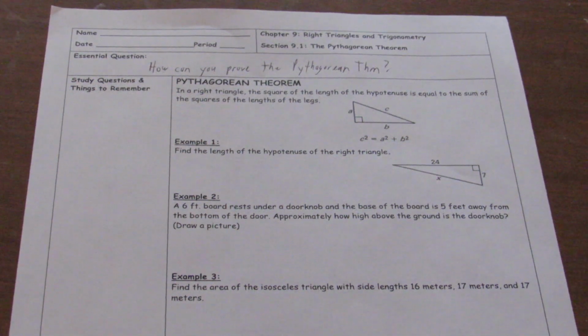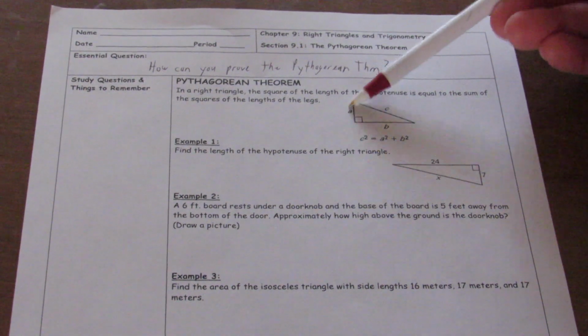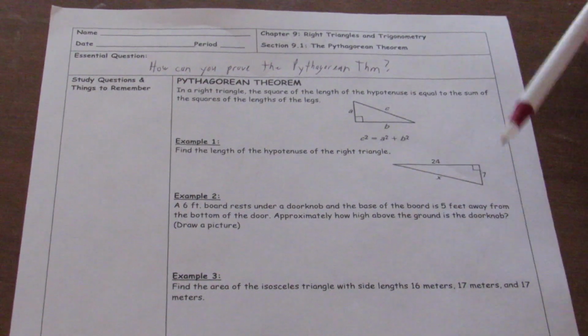In a right triangle, the square of the length of the hypotenuse is equal to the sum of the squares of the lengths of the legs. And so we have legs of A and B, hypotenuse of C.